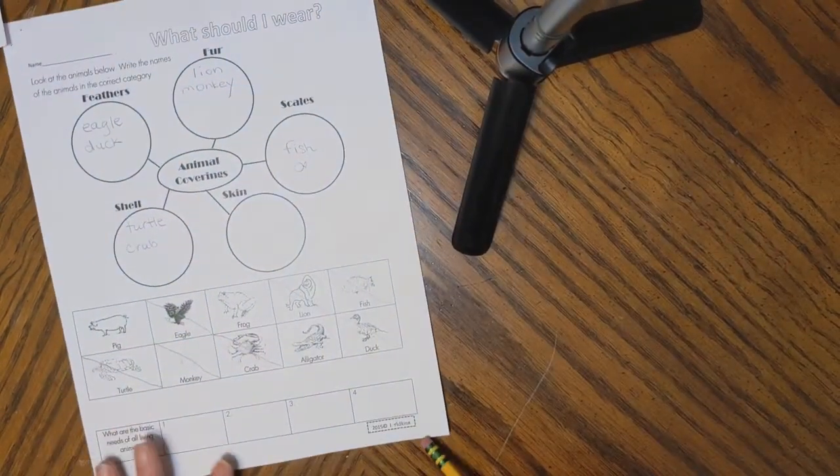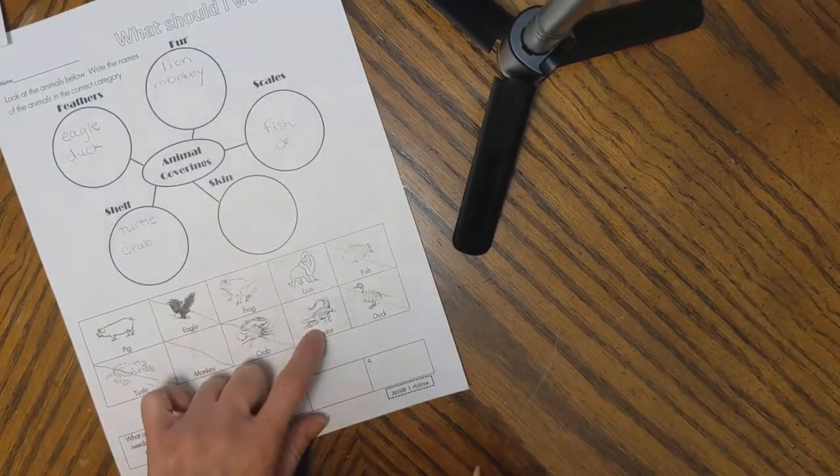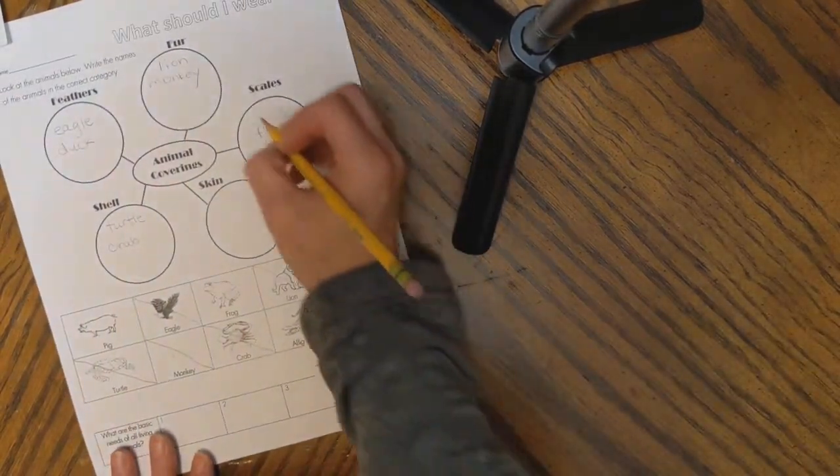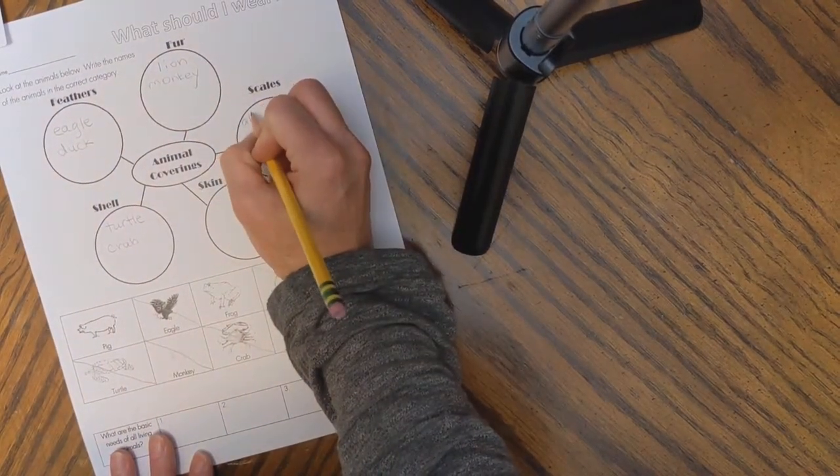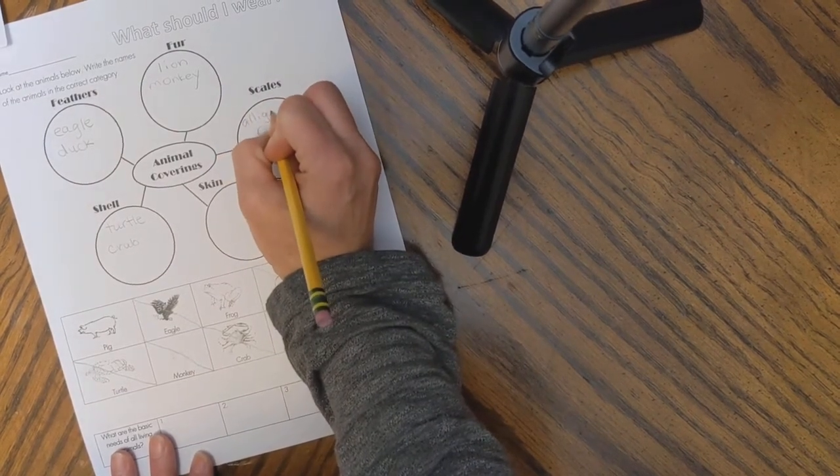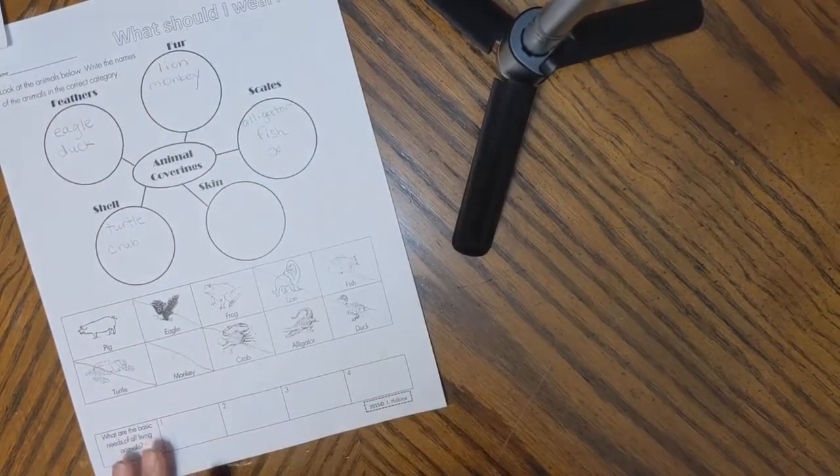Okay, so then, you know what? Look, I forgot one of my scales. Alligators are reptiles, and they have scales. So I'm going to go write him over here with my fish.